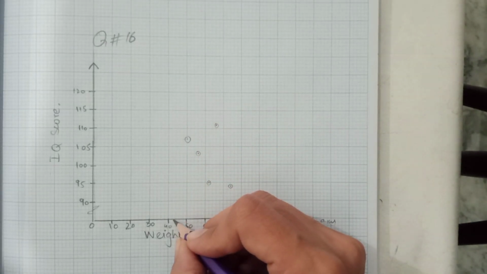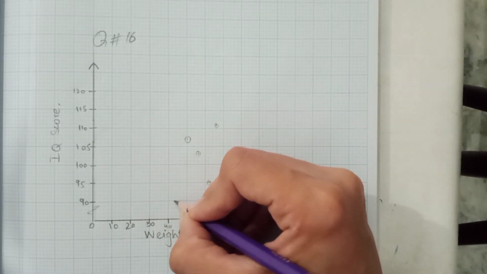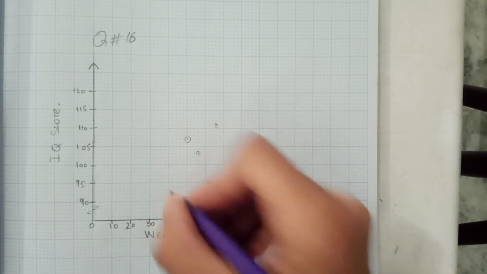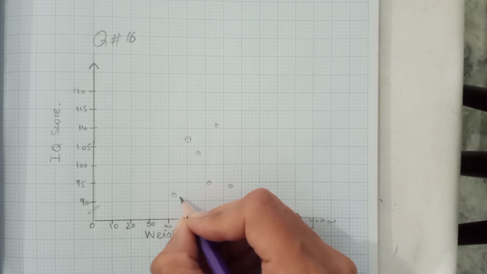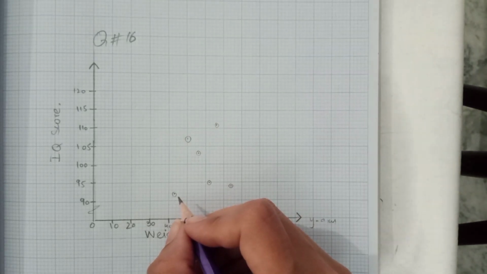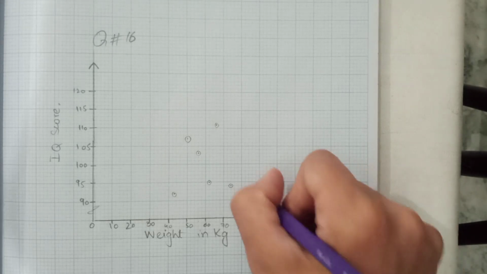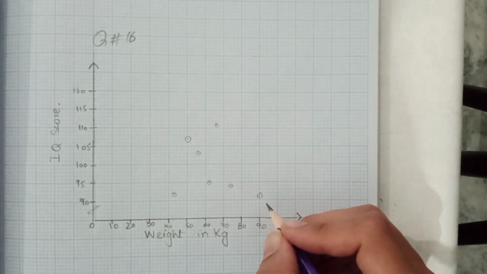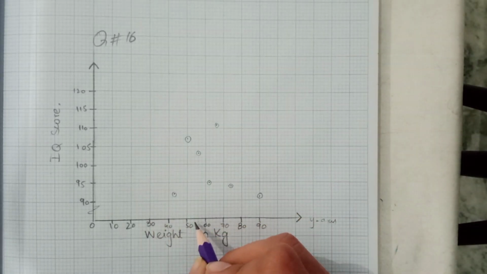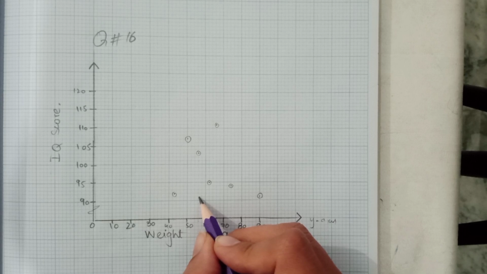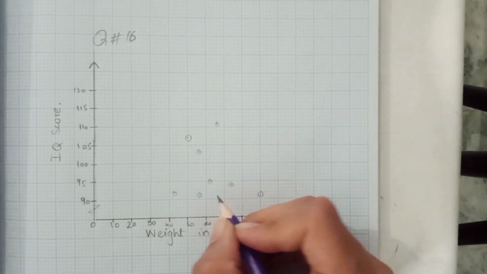43 and 92. And then 90 and 91. This is 90 and this is 91, and 56 and 91.